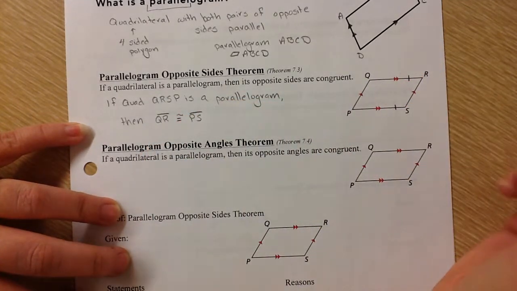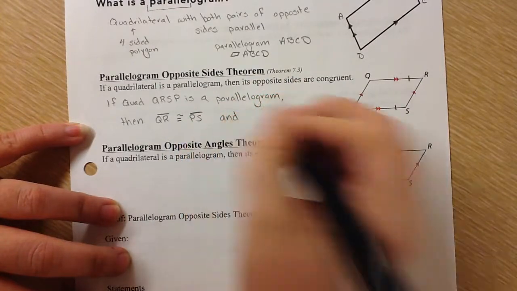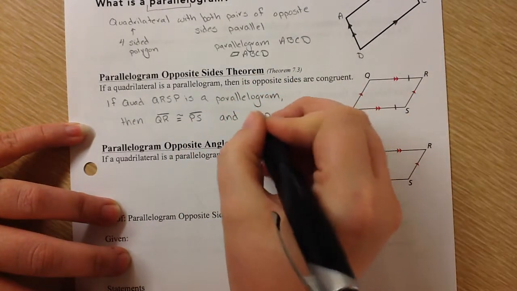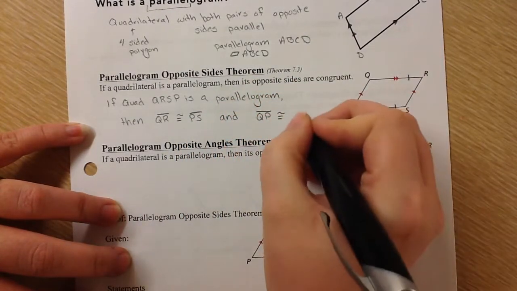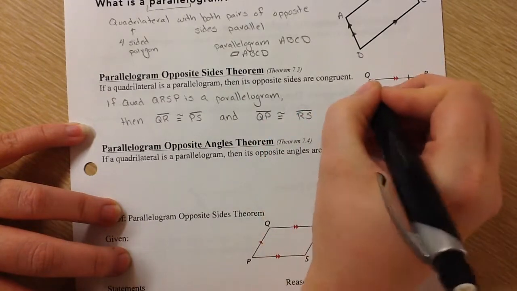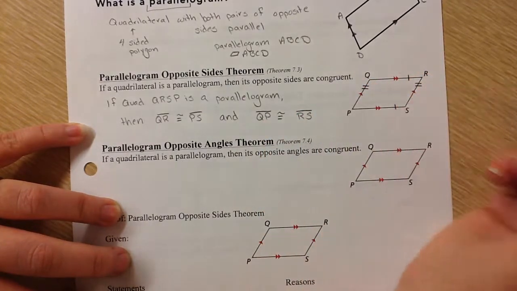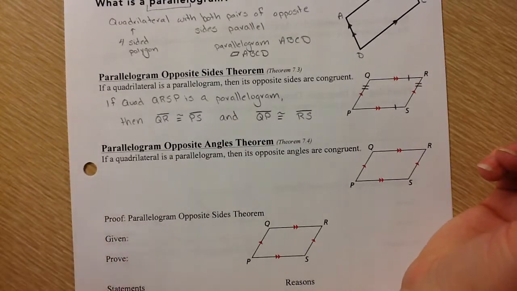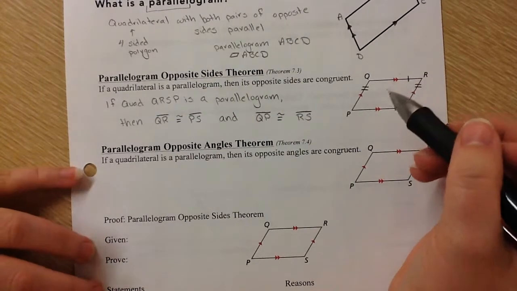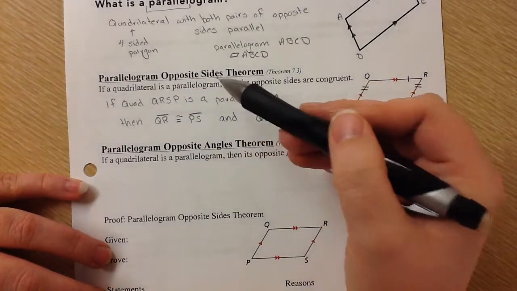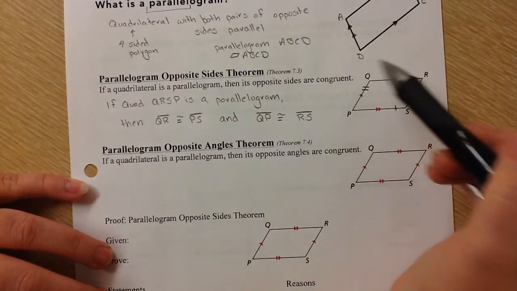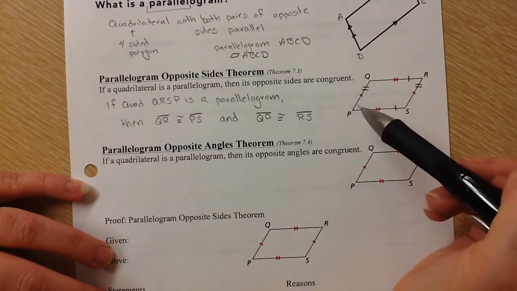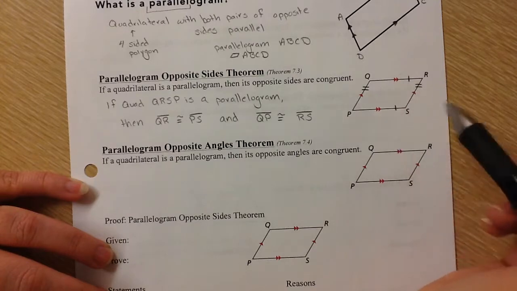Put one notch on them. And segment QP is congruent to RS. So that's using the parallelogram opposite sides theorem. If I start out by knowing it's a parallelogram, then I know opposite sides are congruent.